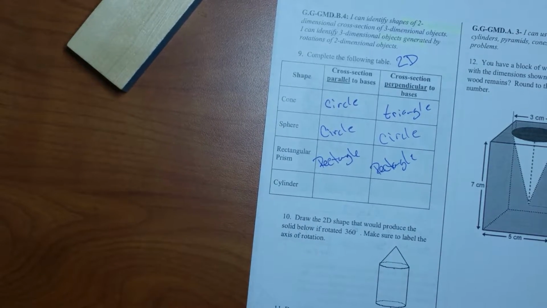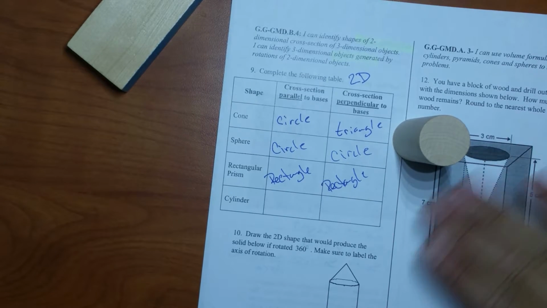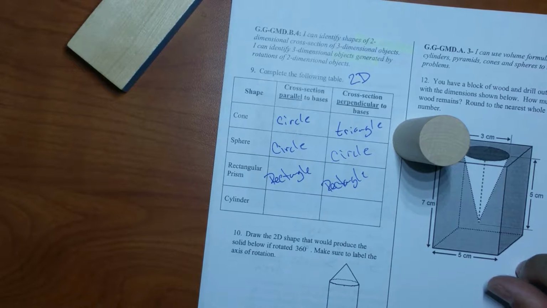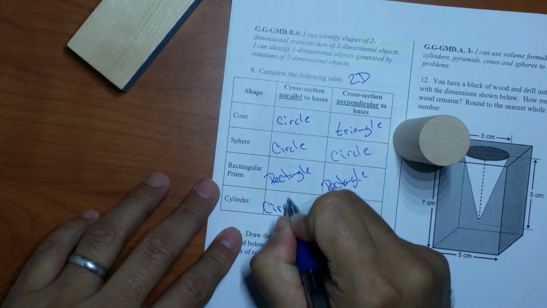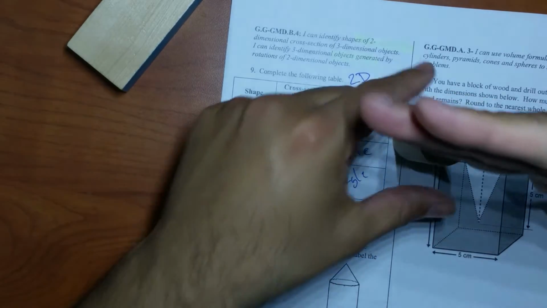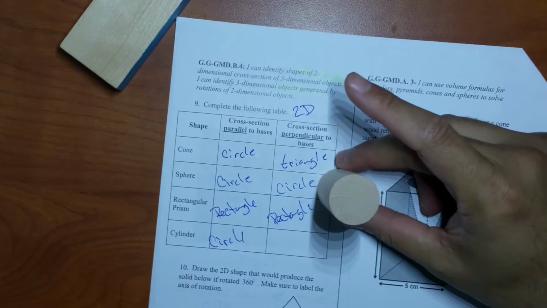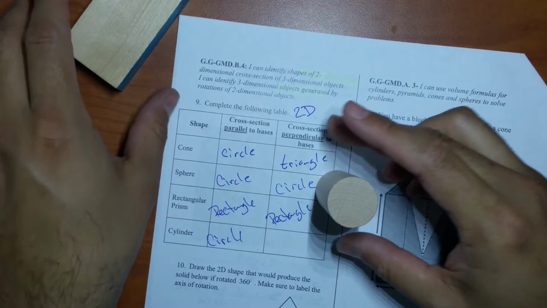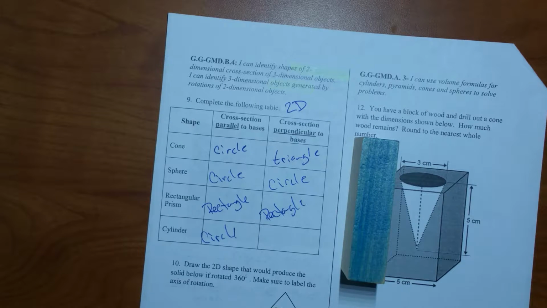Now let's take a look at my cylinder. Now, if I cut it parallel to the base, what do I see? Circle. Okay, parallel is going to give me a circle. Now, I'm going to slice it this way, perpendicular to the base. Okay, so watch. I'm going to come over here, I'm going to slice it, and then I'm going to come up with this shape right here.